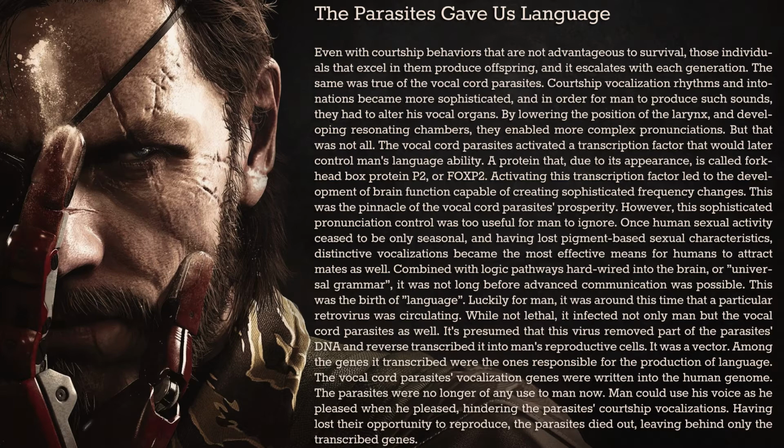But that was not all. The vocal cord parasites activated a transcription factor that would later control man's language ability. A protein that, due to its appearance, is called forkhead box protein P2, or FOXP2. Activating this transcription factor led to the development of brain function capable of creating sophisticated frequency changes.